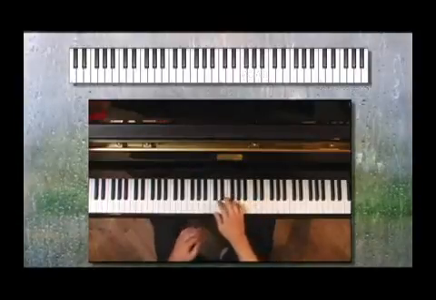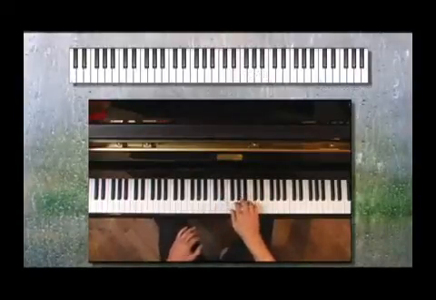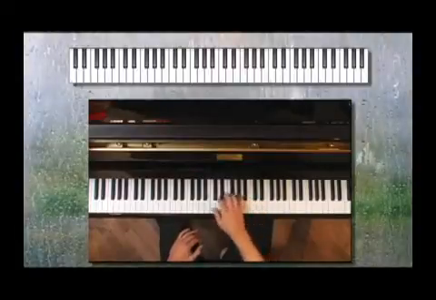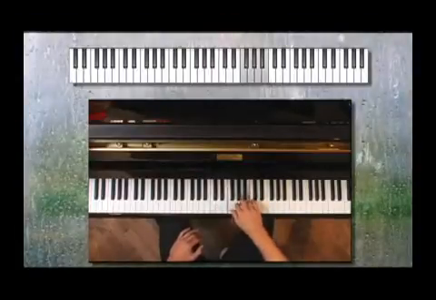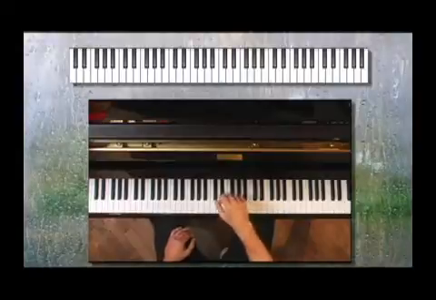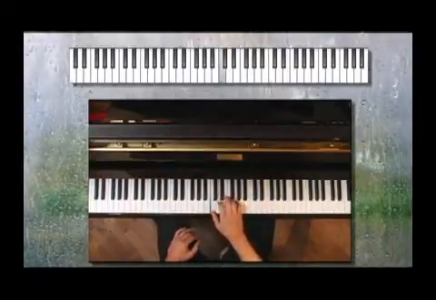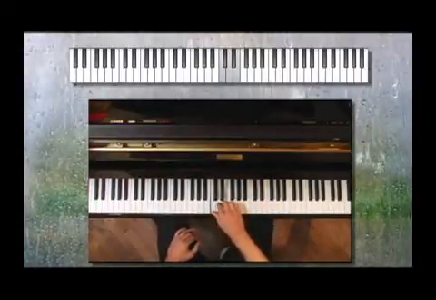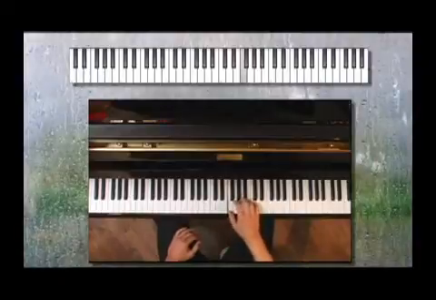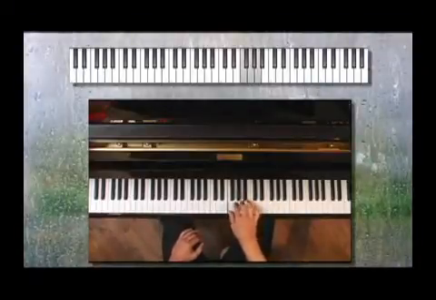Each one of these shapes helps us to see and feel the contour of the entire scale by seeing and feeling these 2 shapes. The first shape I'm fingering 1, 2, and 3, and the next shape I'm fingering 1, 2, 3, and 4.